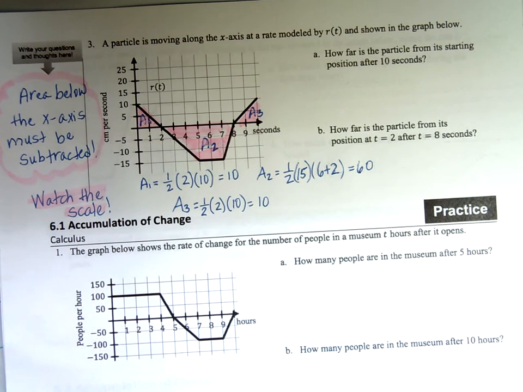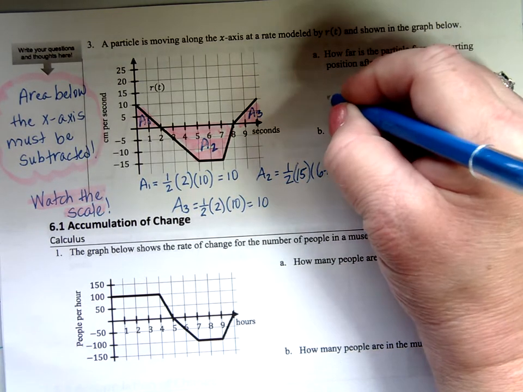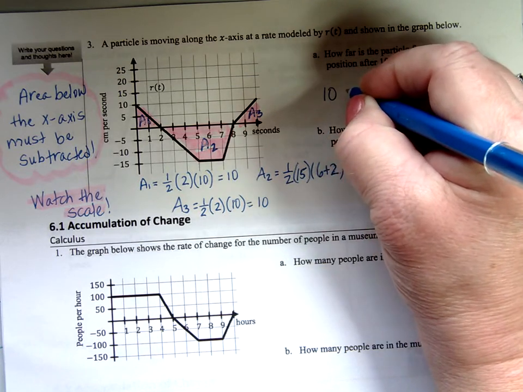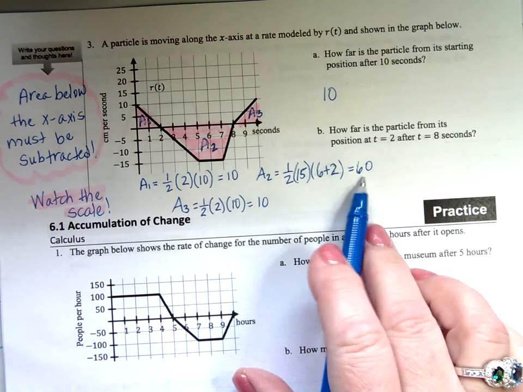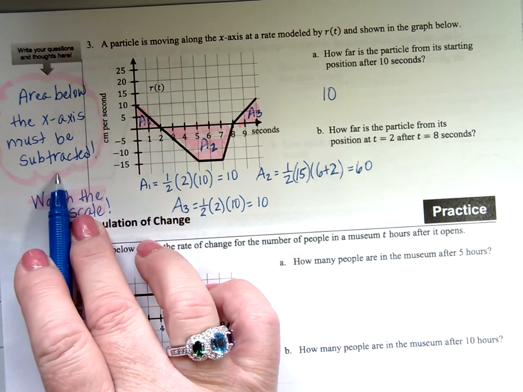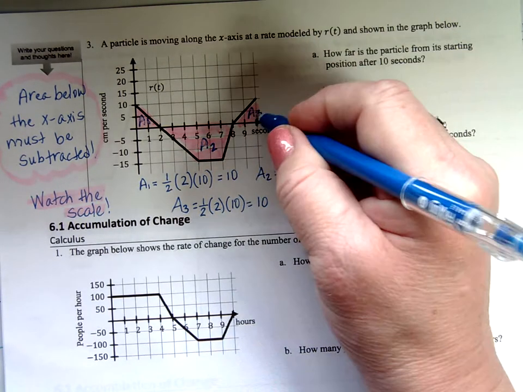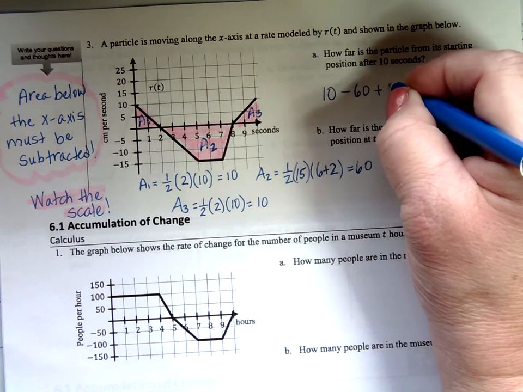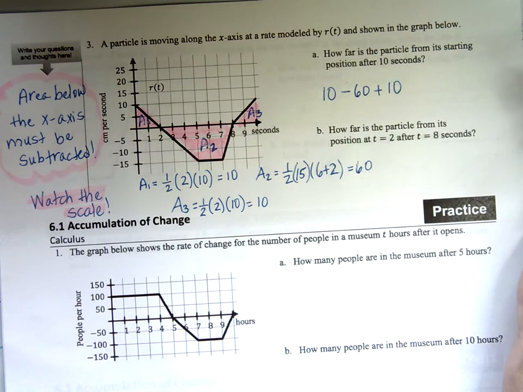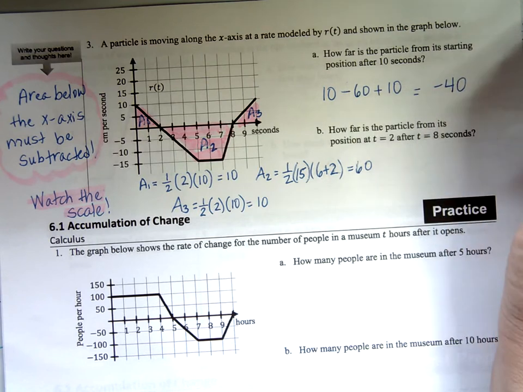So I'm going to take my areas and add them up, and that's the answer to part A. So sorry for that little delay there. 10. This 60, though, is below the x-axis, and we said anything below has to be subtracted. So be careful of that. So it's going to be 10 minus 60, and then this 10 for this last triangle is above the x-axis. So that's a plus 10, and I end up with an answer of -40.